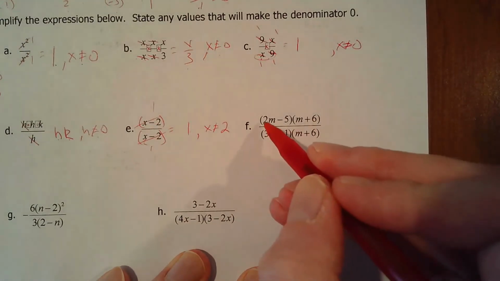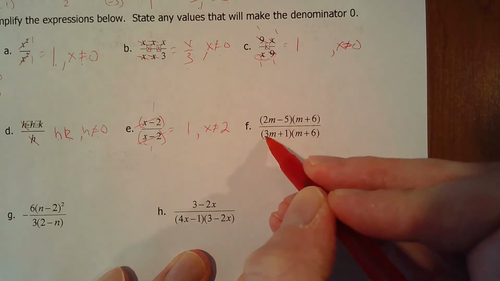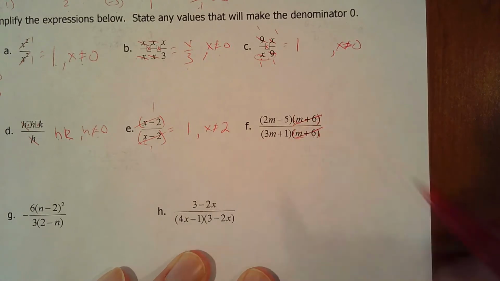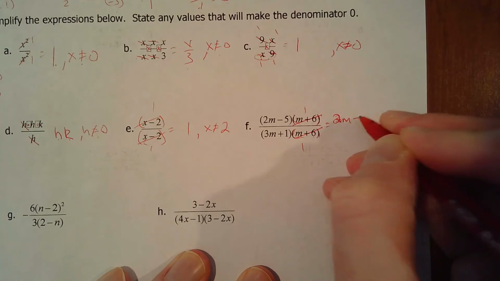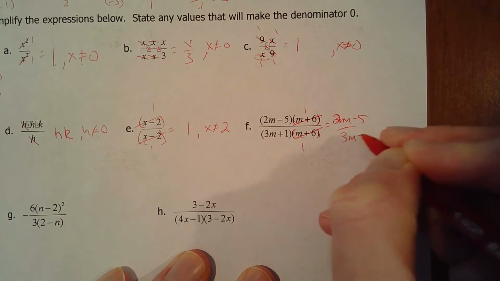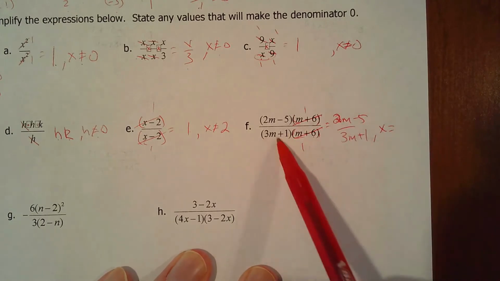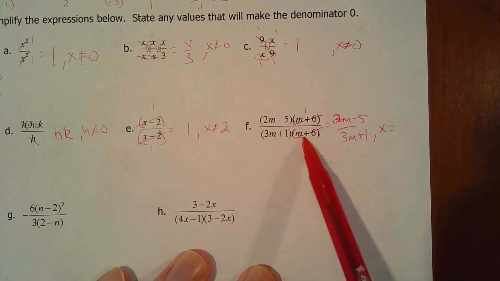Again, don't try to cancel the 2 and the 6 or the 6 and the 3, but this entire binomial, x plus 6 and x plus 6, those do reduce. Okay, so there's 1 and 1. But what a lot of people make a mistake of here is they'll say, okay, this equals 2m minus 5 over 3m plus 1, as long as x does not equal, and they only do the one that makes this equal 0. But we have to do what makes both of these equal 0.